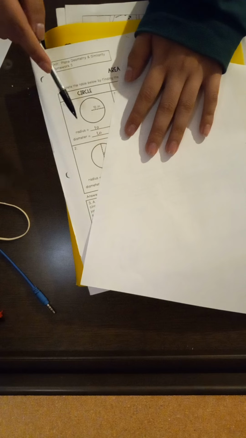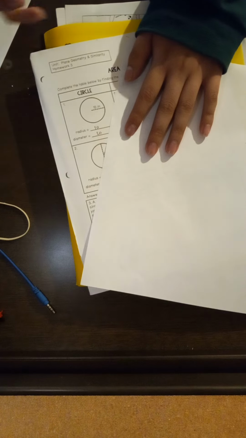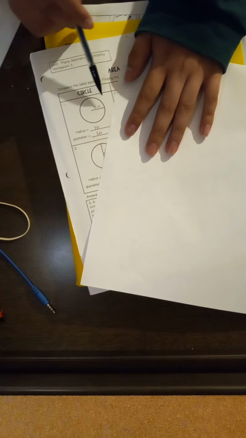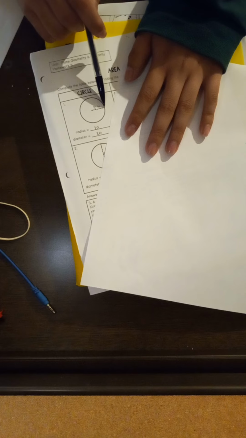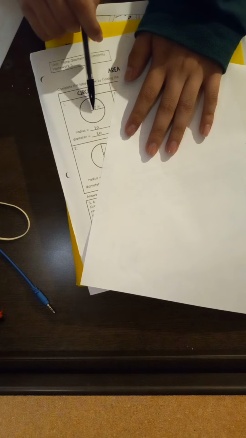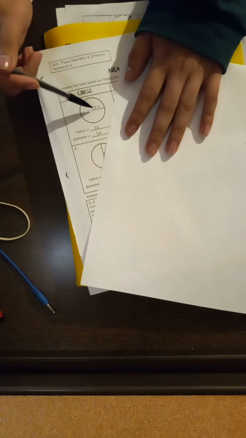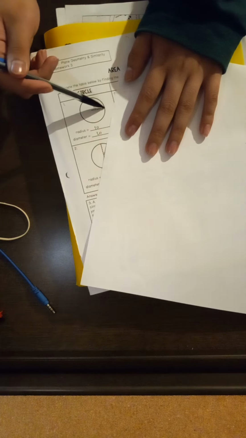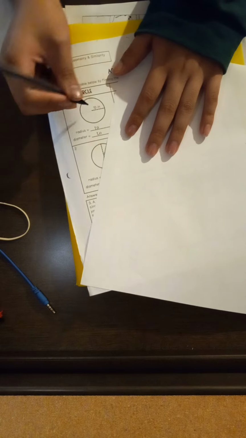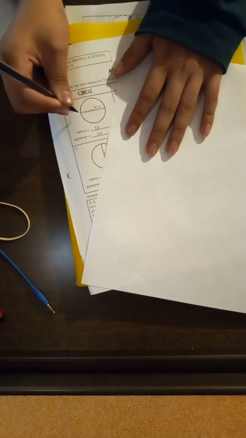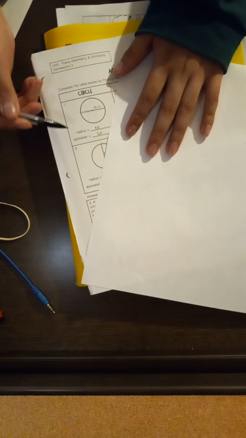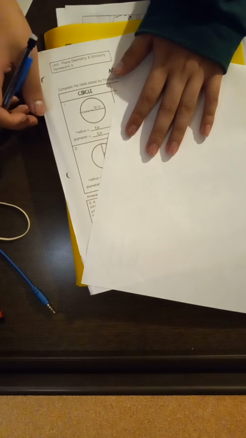Number one is the radius. The radius is a line going from one side of the circle to the center. For example, here, the radius is 10 inches. Now, the diameter is the entire line filled up, this whole thing. So the radius is half of the diameter.